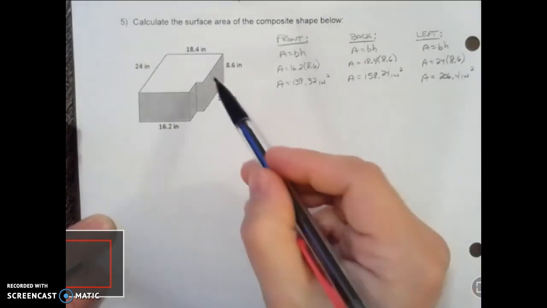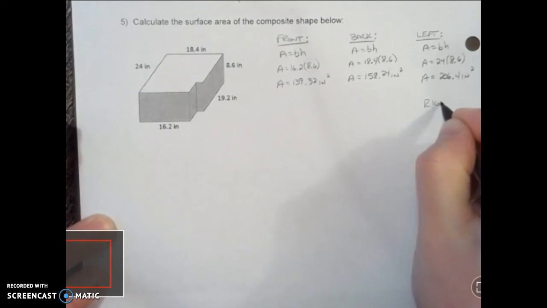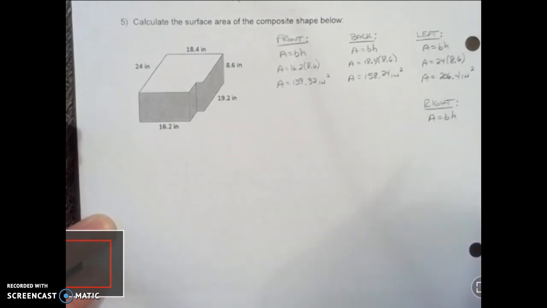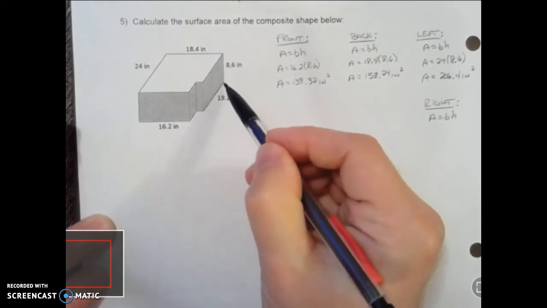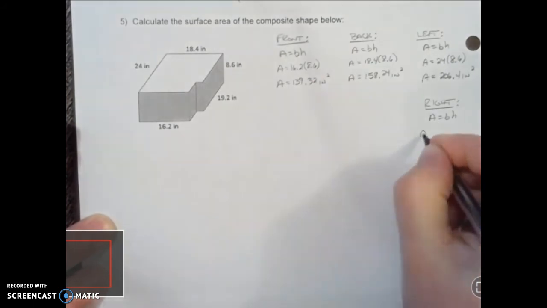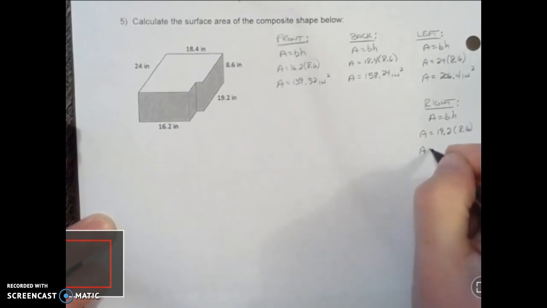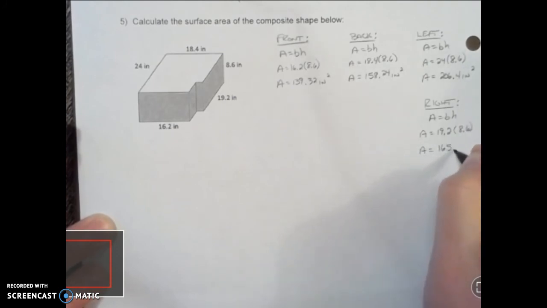We also have this rectangular face on the right side, only going from here to here. So I'm going to look at the right face first. Area equals base times height. We can see here it's got a base of 19 2/10 inches and a height of 8 6/10 inches. So we'll substitute those values in, 19 2/10 times 8 6/10. And this is going to give us an area of 165 12 square inches.